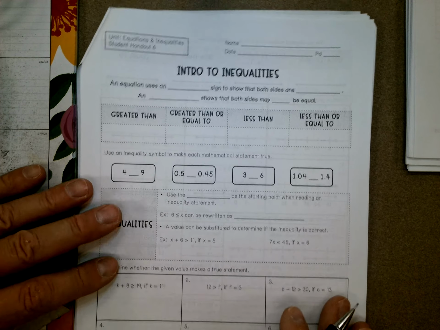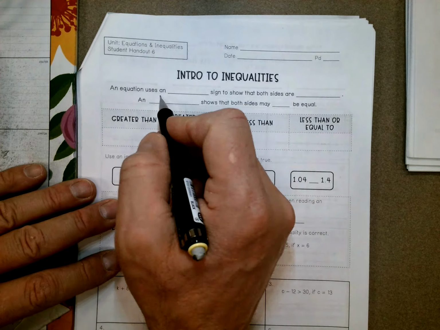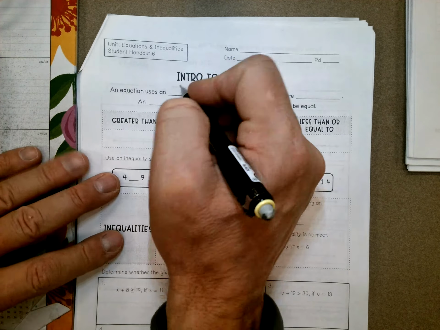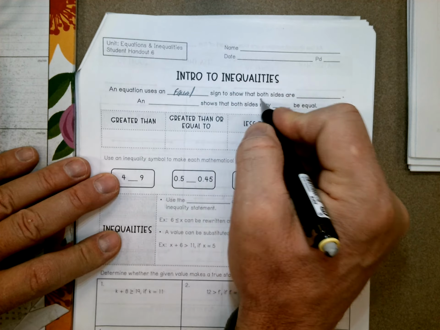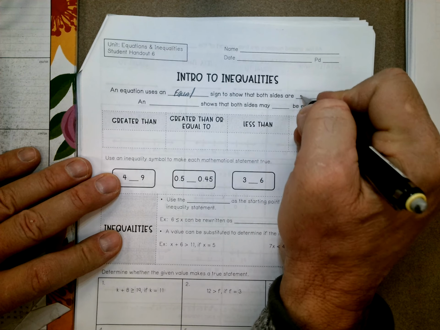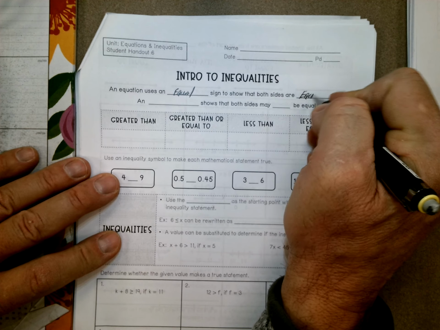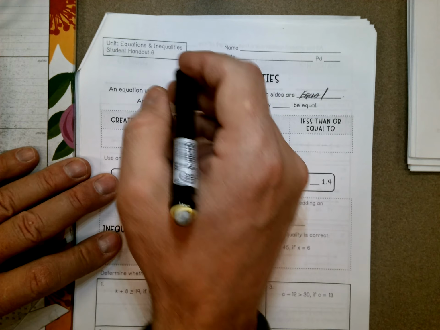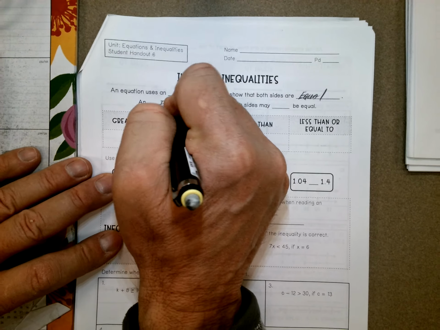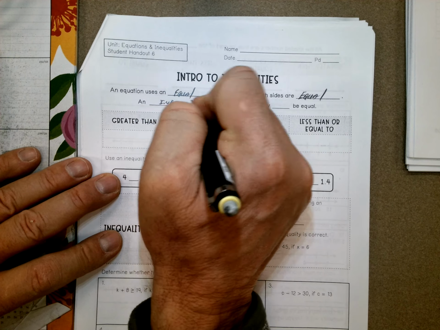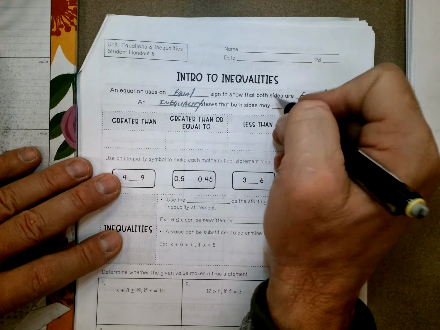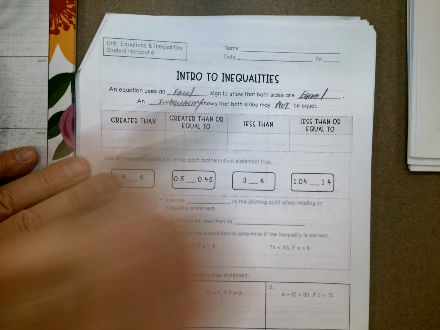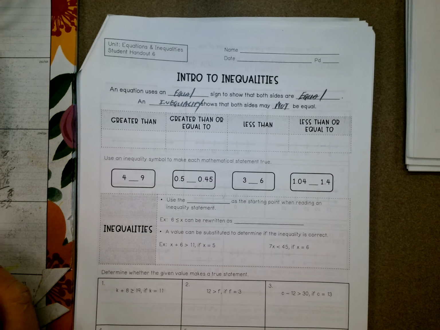Inequalities here. An equation uses an equal sign to show that both sides are equal, right? We've talked about this. We had an equation quiz, right? And an inequality shows that both sides may not be equal, okay?